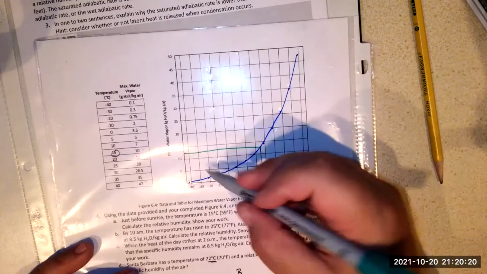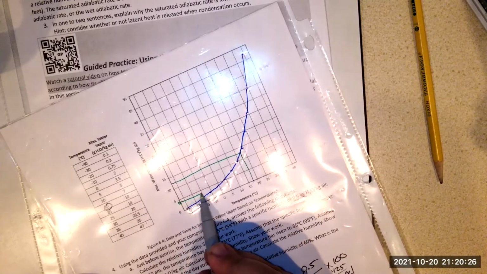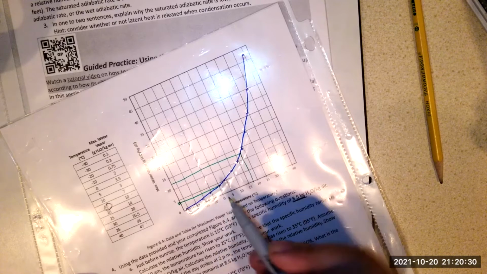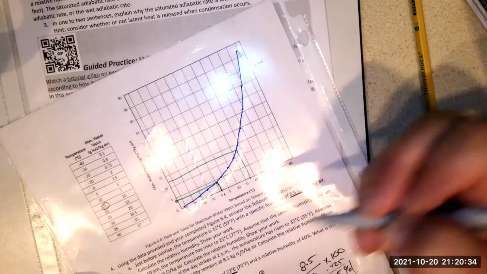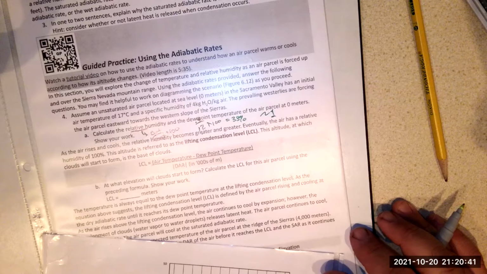So I use the opposite side. I go to here and I say this is 4, and then I go across, and here's 0. So it's just past that spot where it intersects. So we'll just call that about 1. So approximately 1.